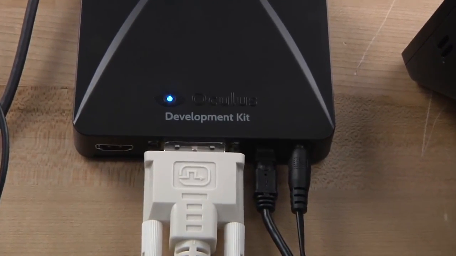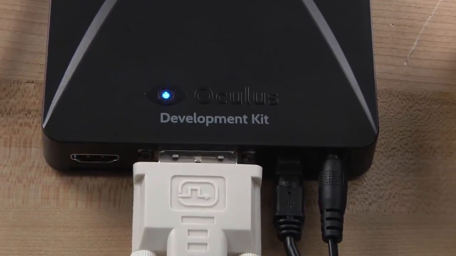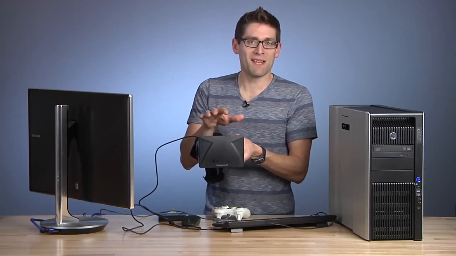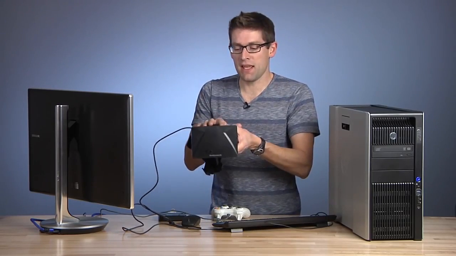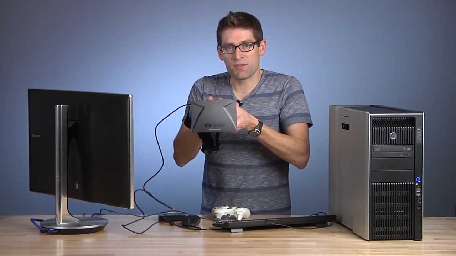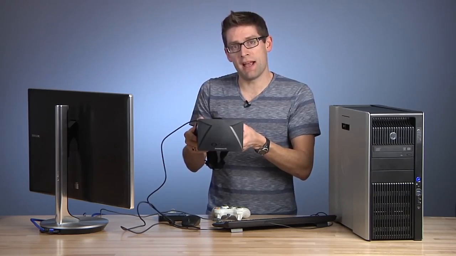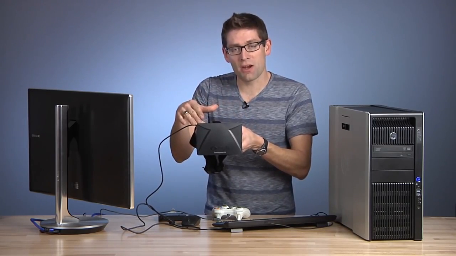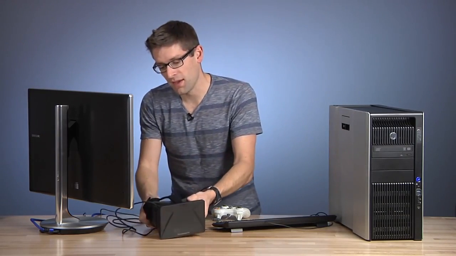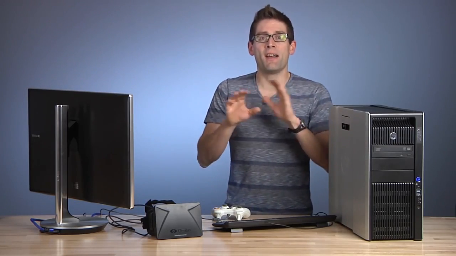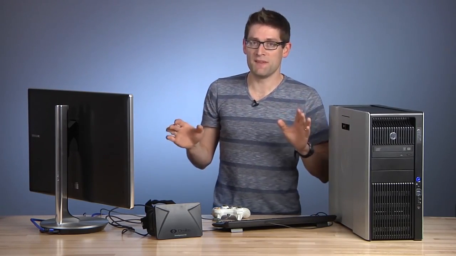And Oculus takes these inputs and merges them together with what's called sensor fusion, so that it can have very responsive, very accurate, and very fluid head tracking. And it's also a stereoscopic 3D display. This is an awesome new experience for PC gaming.